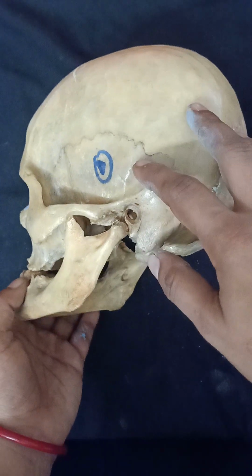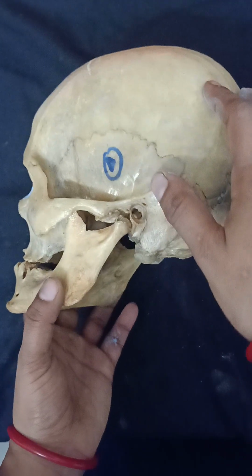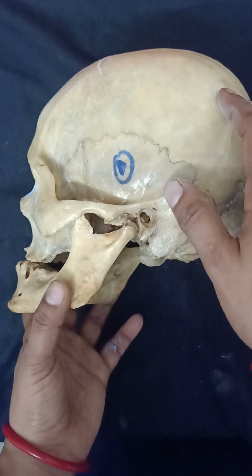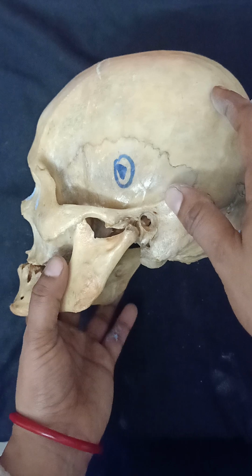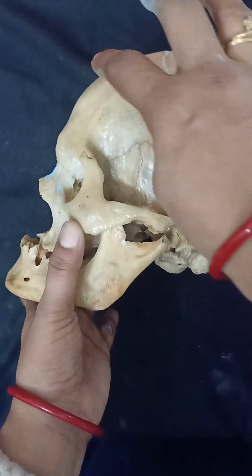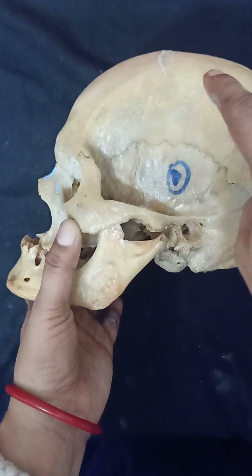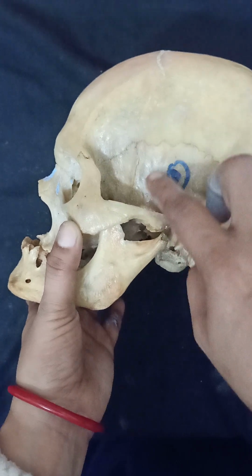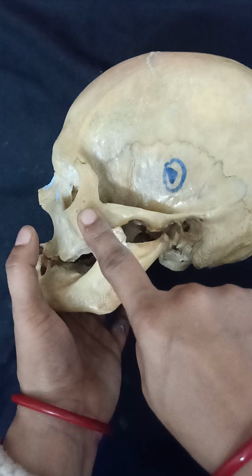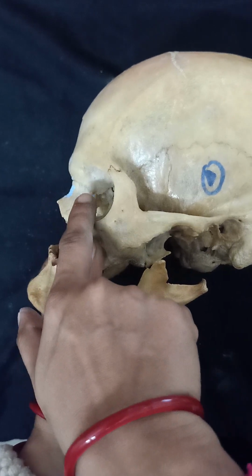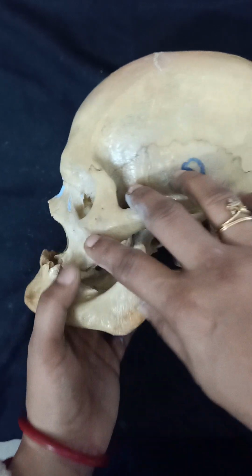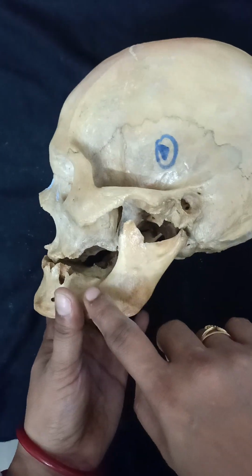Now, this is the lateral view. Okay, so lateral view of skull. So Norma Lateralis. The main bones at the Norma Lateralis are, see here, frontal bone. Here we can see parietal, temporal bone, zygomatic bone, maxilla, nasal bone. Here lacrimal bone and the mandible.